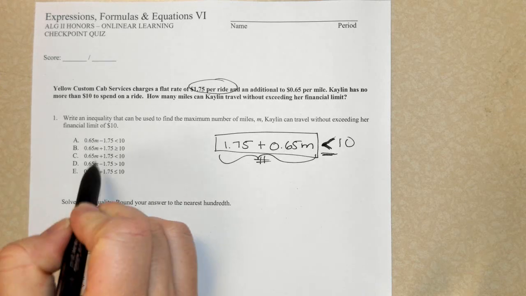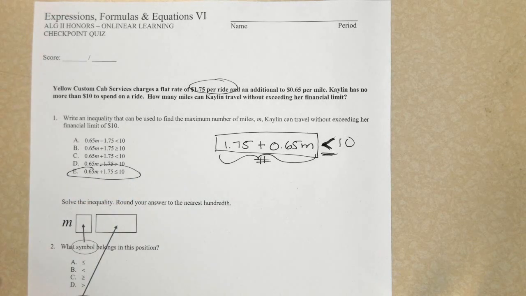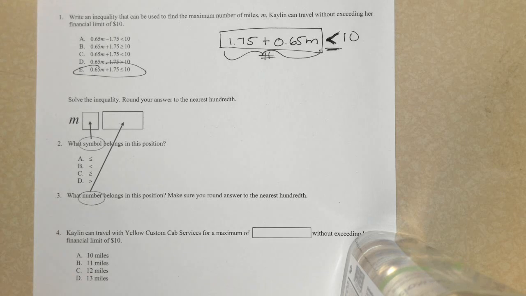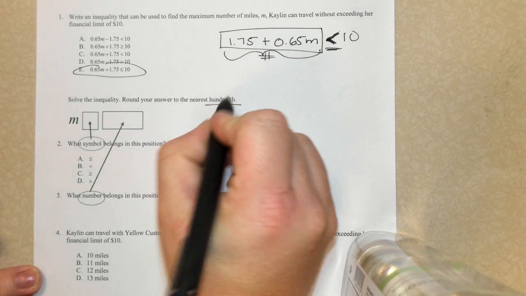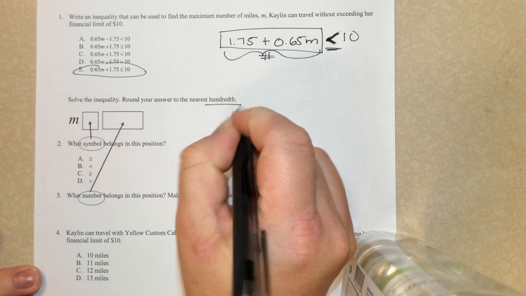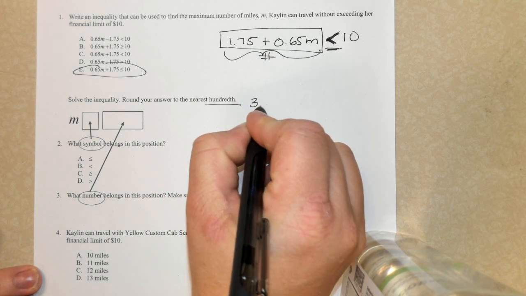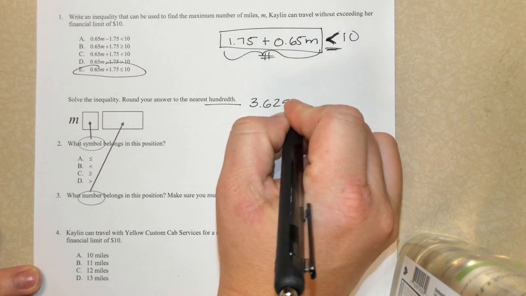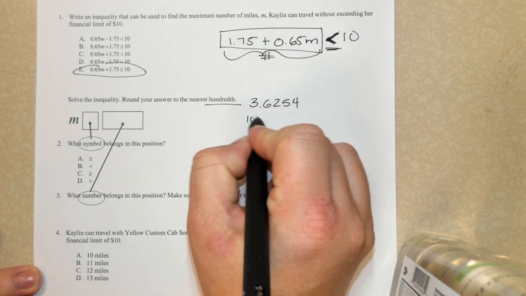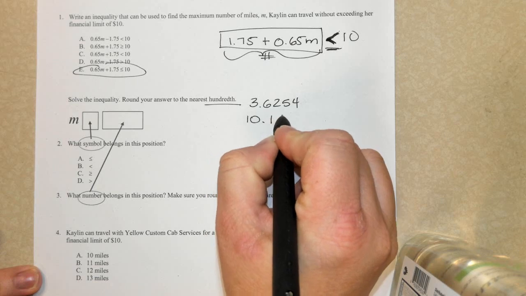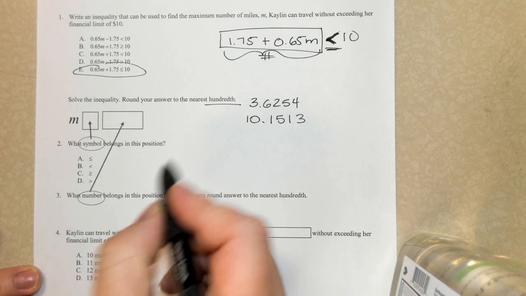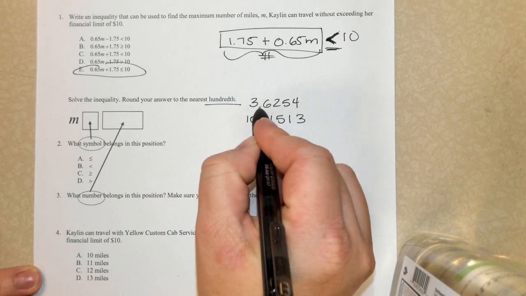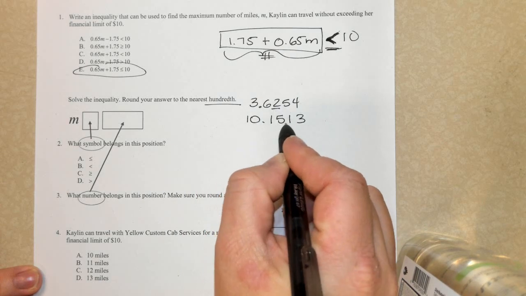When I look over the choices, the correct answer will solve the inequality and round your answer to the nearest hundredth. Now, what does hundredth mean? Well, let's give a quick example. If I had an answer of 3.6254, or maybe 10.1513, the hundredth place is 2 places to the right of the decimal.